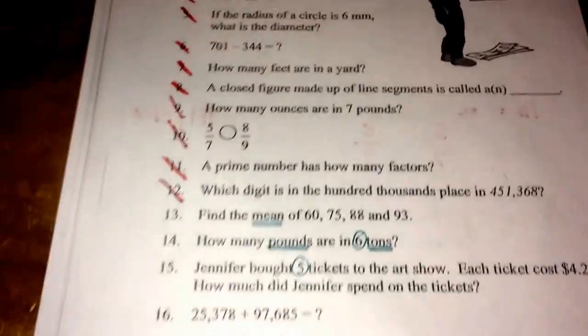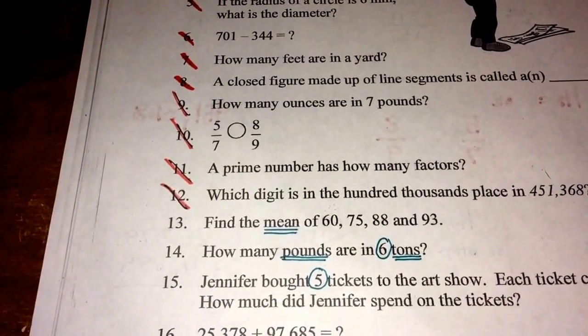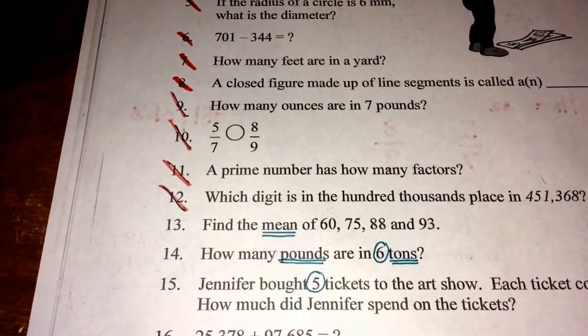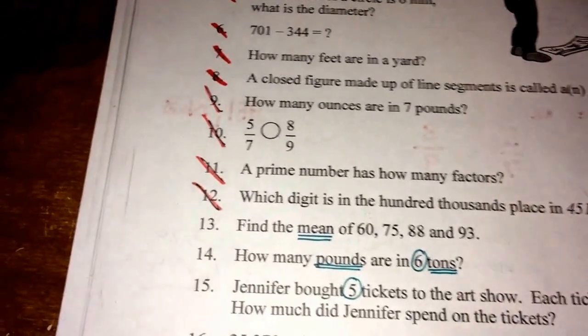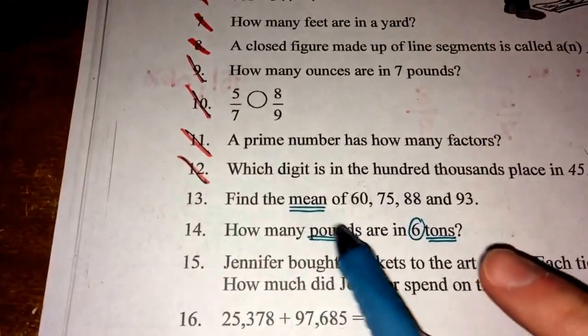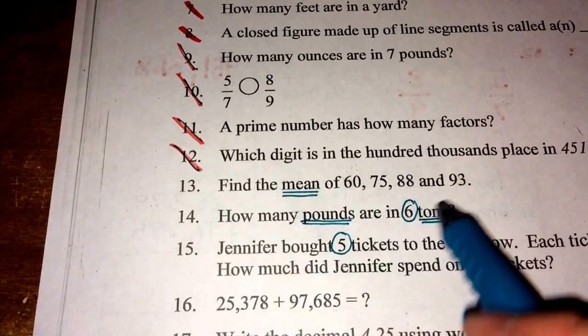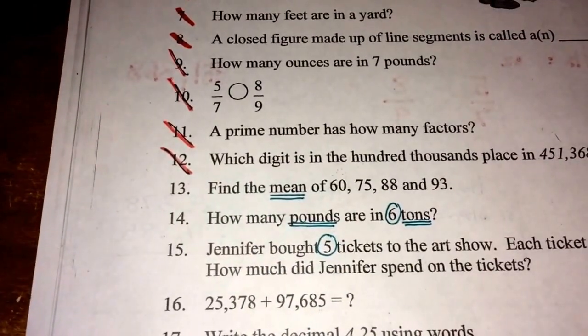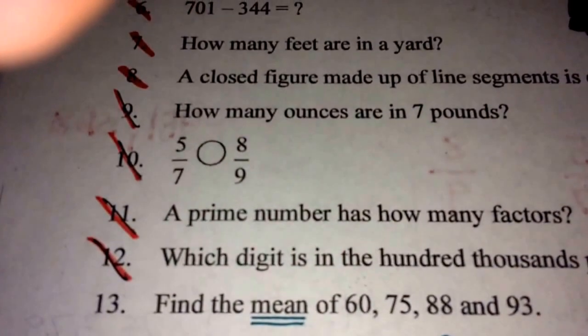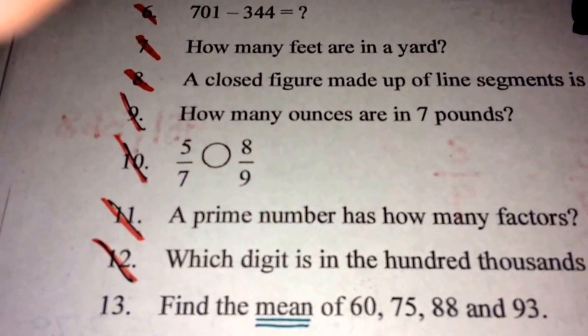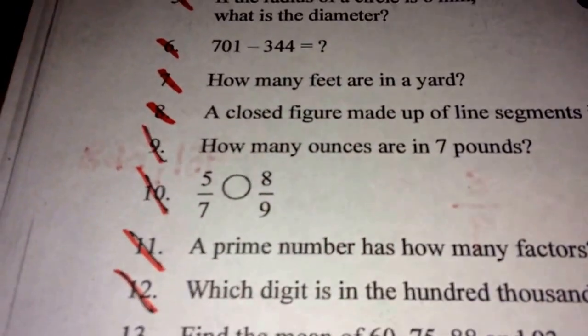All right, question number 13. We need to find the mean of 60, 75, 88, and 93. And you'll notice I'm going to start underlining very important words. I'm not going to circle these numbers because that's all there are for the rest of the problem, but usually I will circle numbers as well. So, find the mean of 60, 75, 88, and 93.